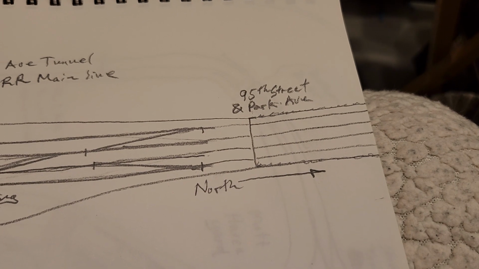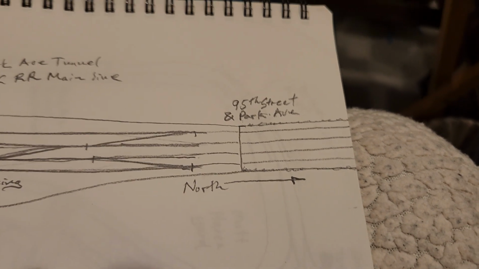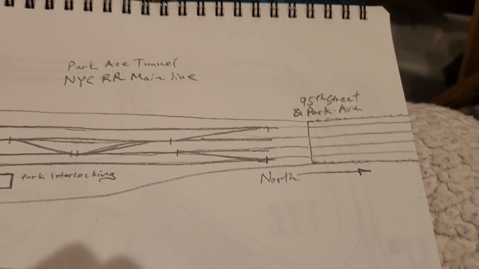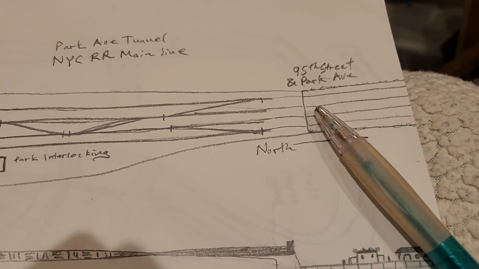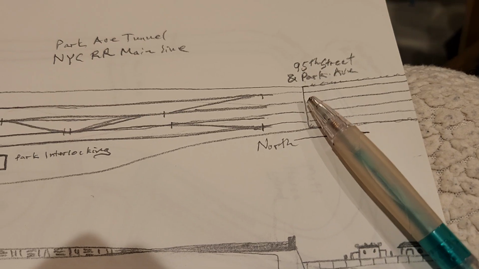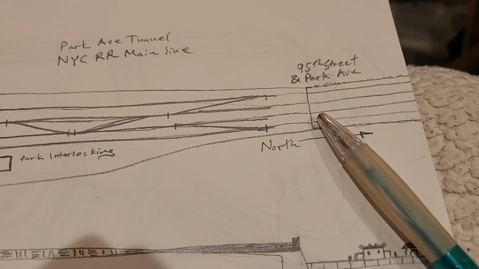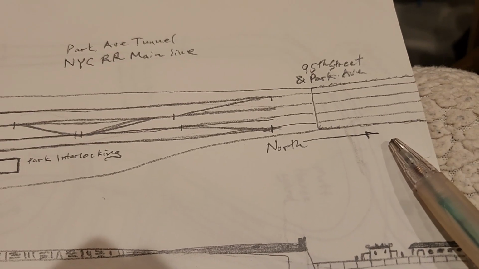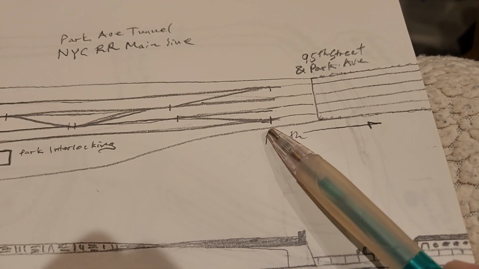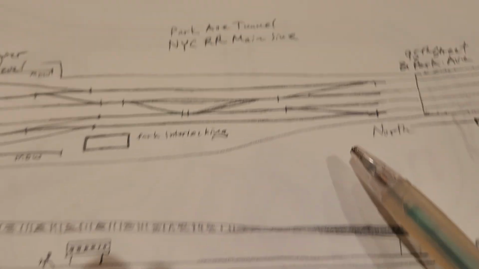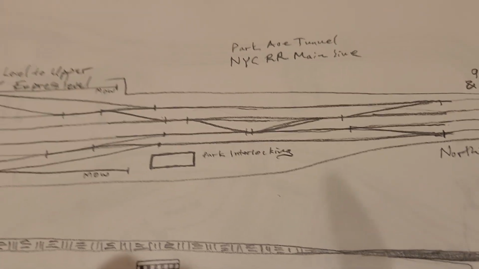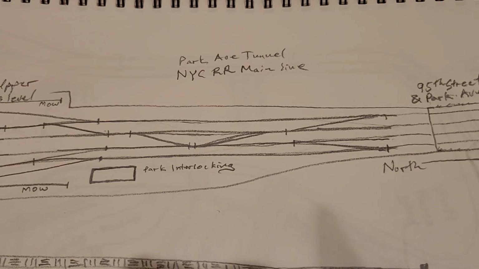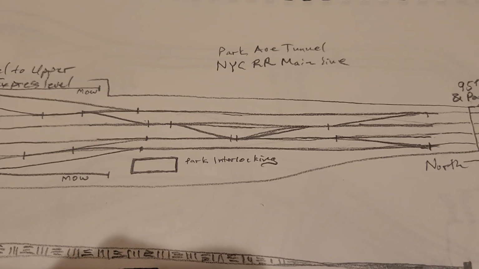So here we are at the Park Avenue tunnel opening. The tunnel opening is right here in this space. This line right here represents the tunnel opening underneath Park Avenue. And Park Avenue would be on either side of here, running uphill and over this scene. But I'm going to show the scene as a cutaway so that you can see inside of Park Avenue Tunnel.